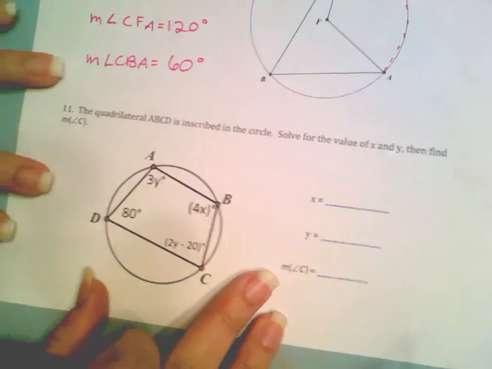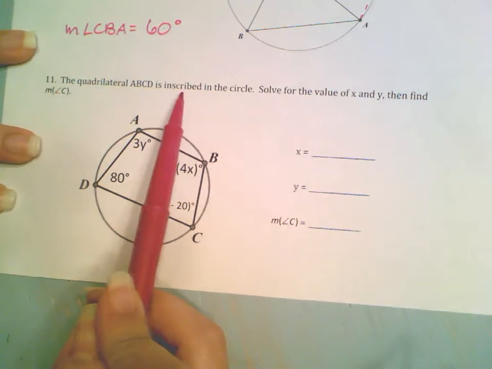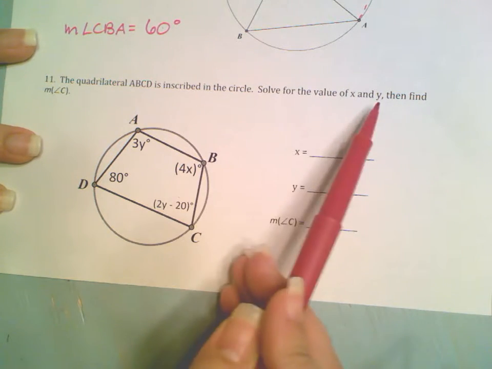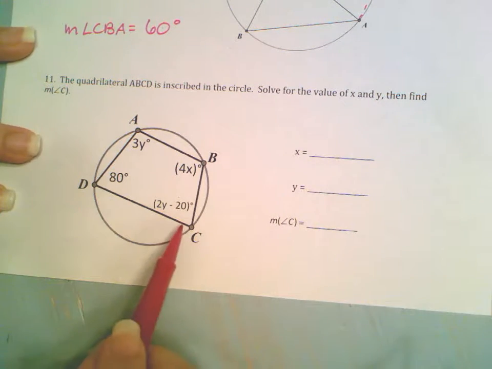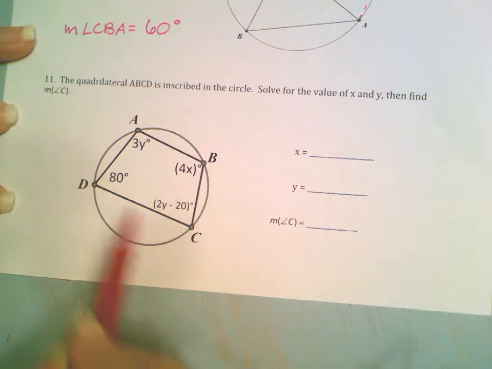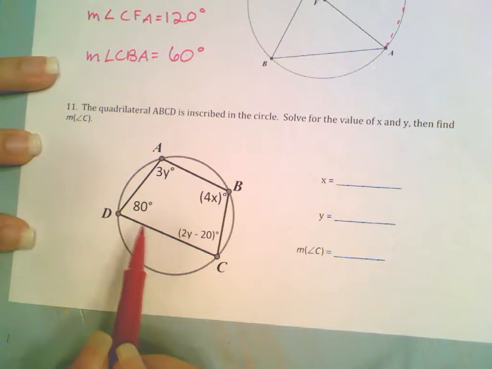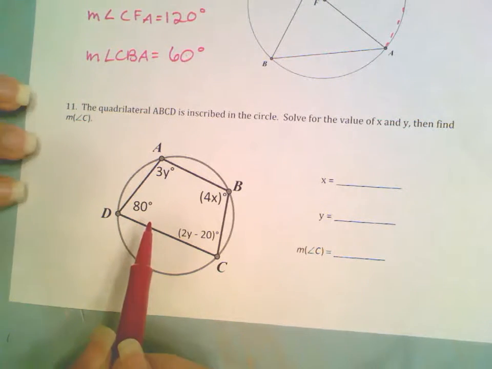Moving on to number 11. It says that the quadrilateral is inscribed in the circle. We're trying to solve for x, y, and then find the measure of angle C. We know that when we have a quadrilateral inscribed in a circle, the opposite angles are going to be supplementary. Supplementary meaning equaling 180.